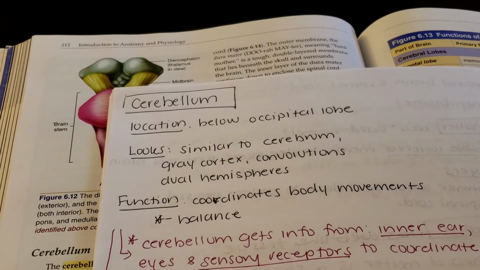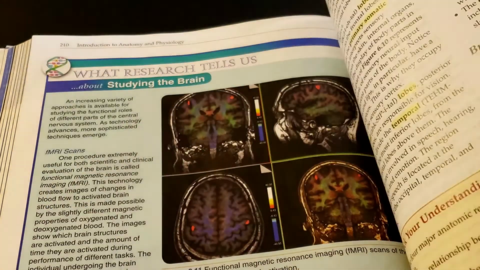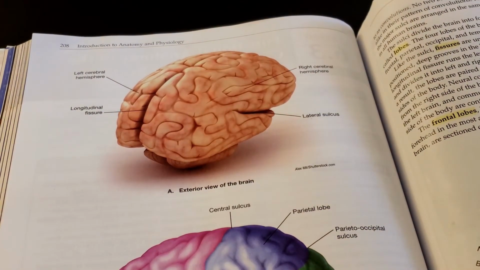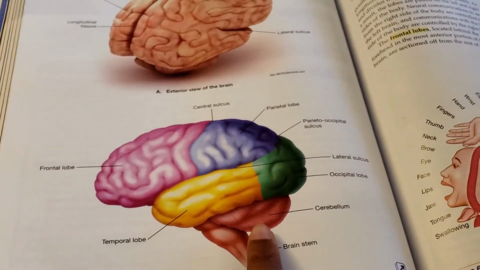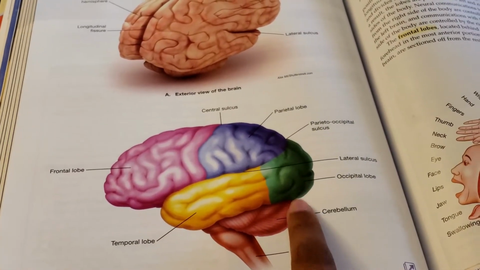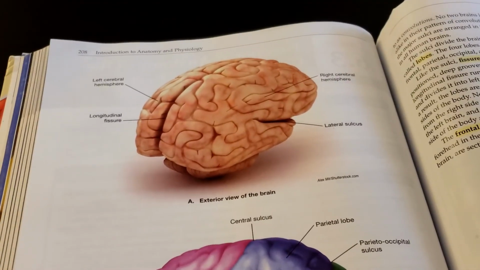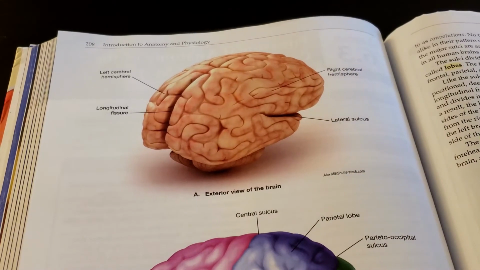Cerebellum. So the cerebellum is located below the occipital lobe. If you look on page 208, you can see on the bottom figure the cerebellum right here. So the occipital lobe is this green thing right here, and then below that is the cerebellum. All right. So what does the cerebellum actually do, and what are the functions of the cerebellum?